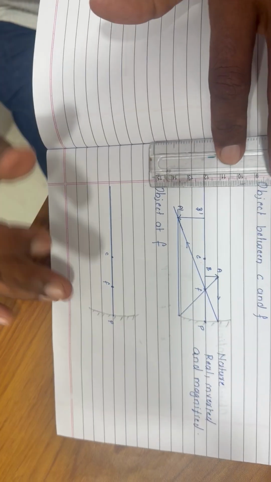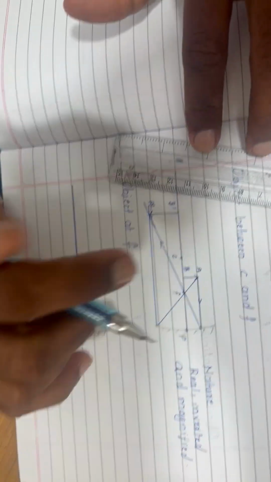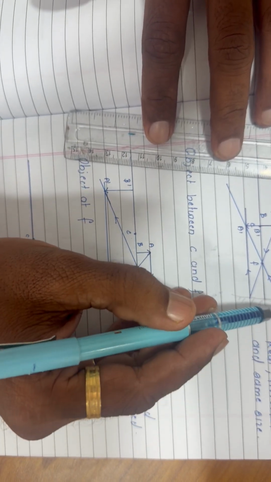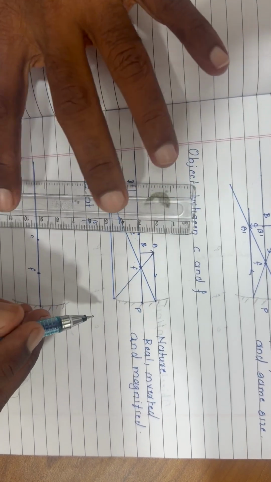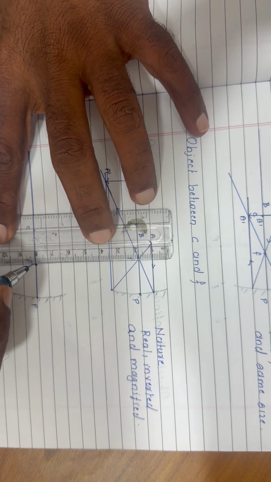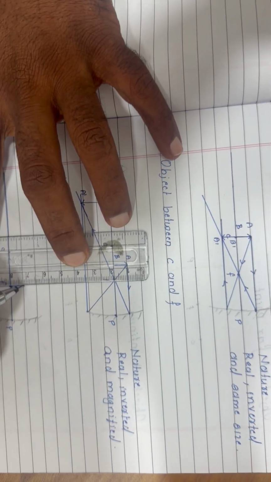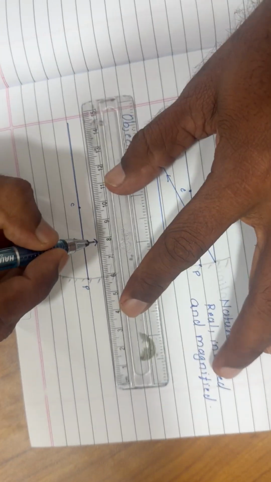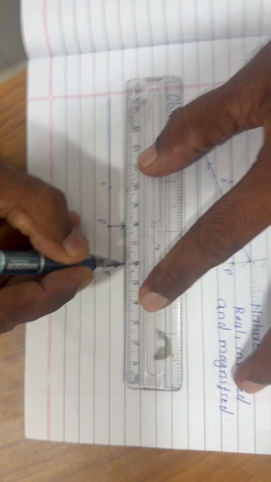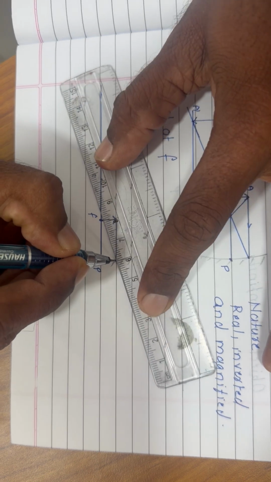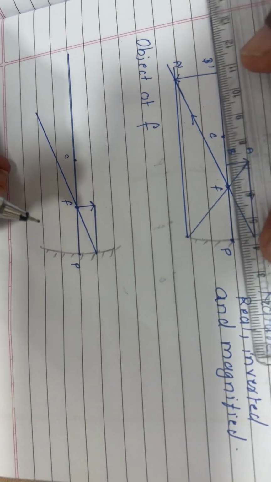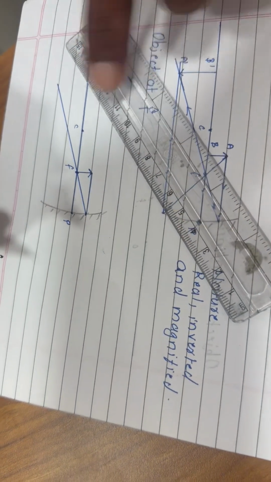Here I will change one of the rays now. The first ray is compulsory in all diagrams. The ray which is going parallel to the principal axis will come through the focus. But here the second ray we cannot draw, so I will change that second ray. See, here the object is exactly at F. The first ray will go parallel, then it will come through the focus. In every case this ray is compulsory. Now here the second ray passing through the focus you can't draw.